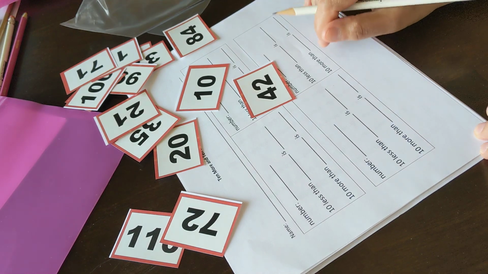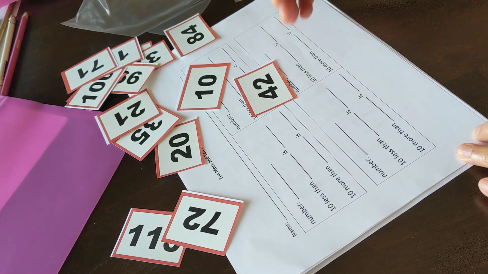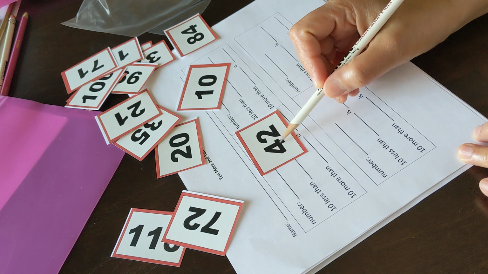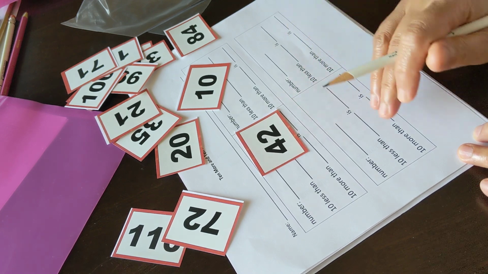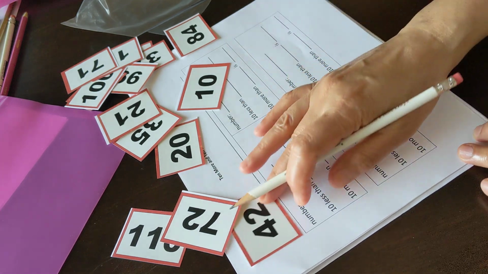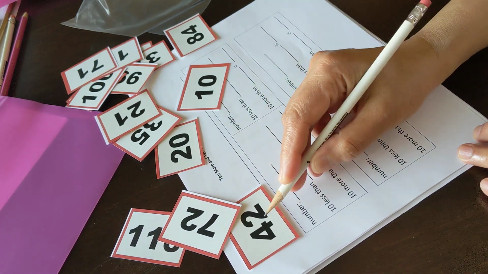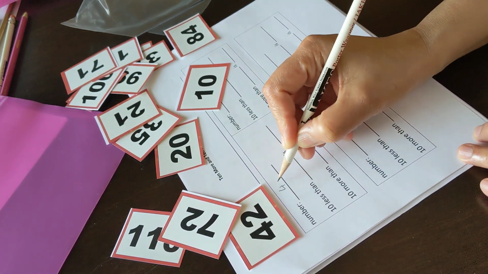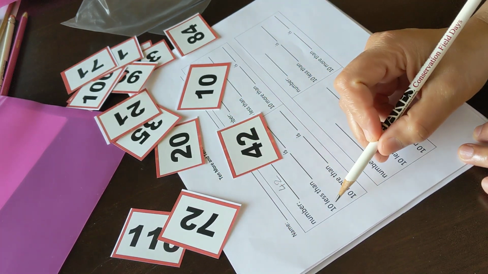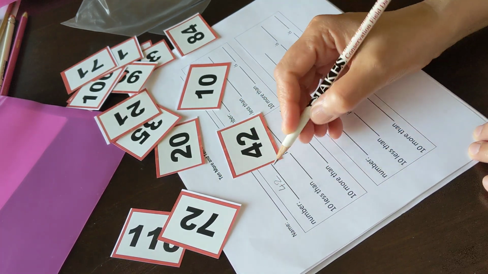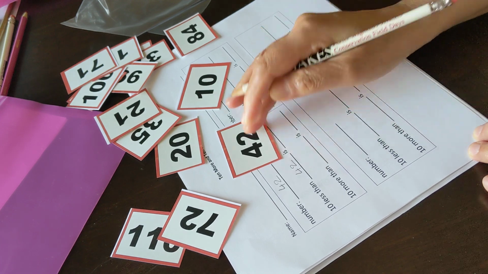In this activity, students generate two numbers, one 10 less than the given number and the other one 10 more. So the number is 42.